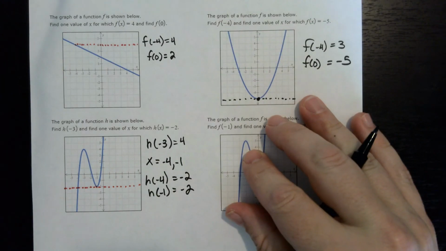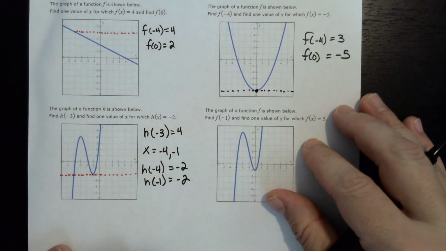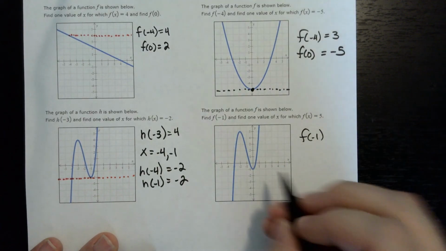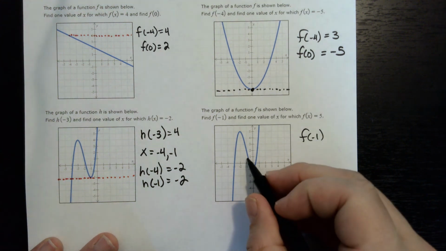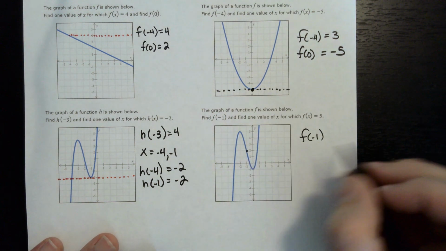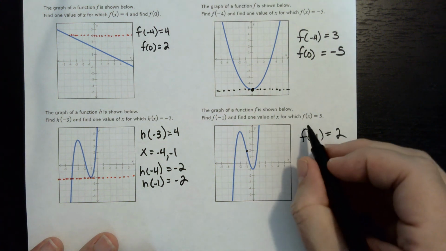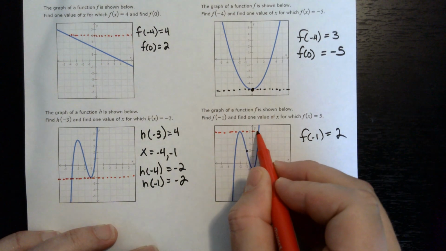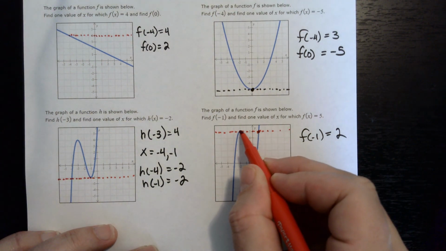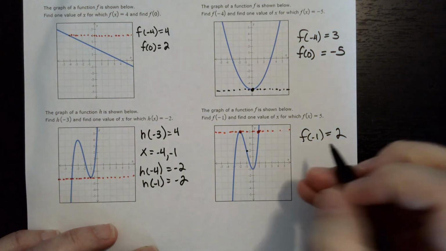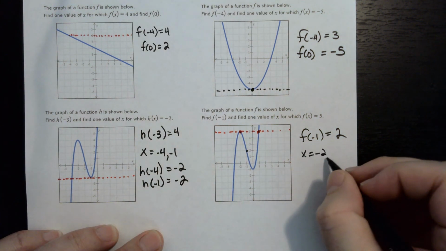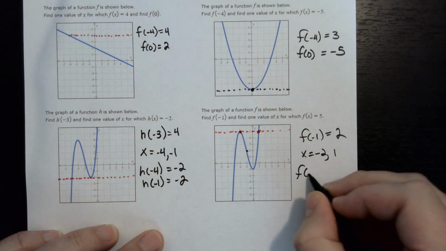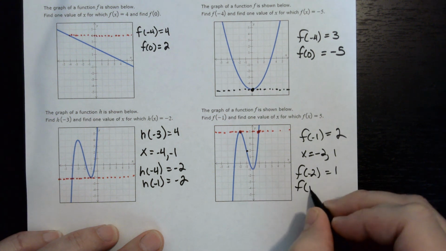Okay, last one here. The graph of the function is shown here. Find f of -1. We just go to -1 on the x-axis, and we find the value that looks like it's at 2. That's at -1, that's where the graph is, so 2. Now find where f of x is equal to 5. I'll make a little line through 5 on the y-axis. It looks like I hit here and here. So two x values, just like the last one. x is equal to -2, and it's equal to 1. So we know that f of -2 is equal to 1, and f of 1 is equal to 1.